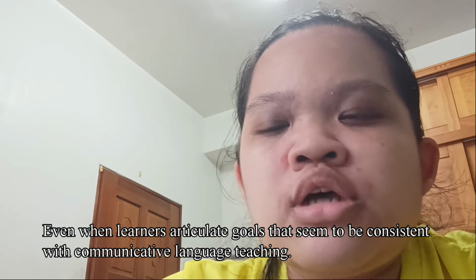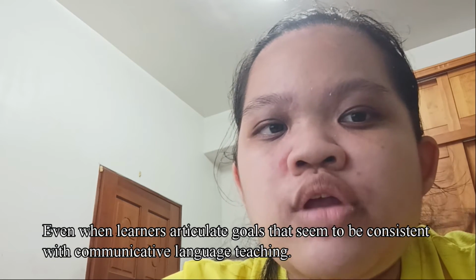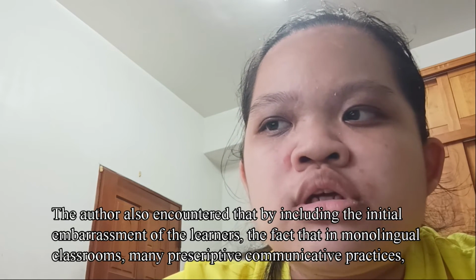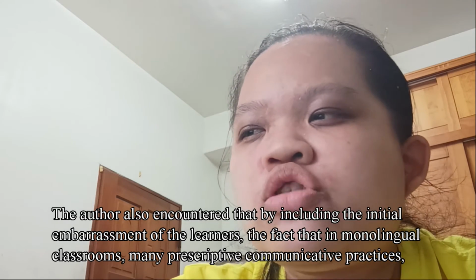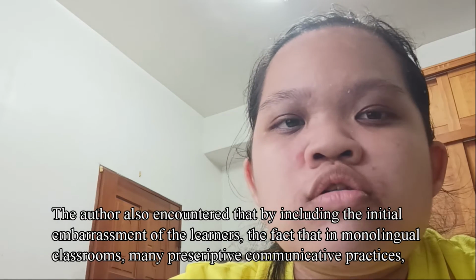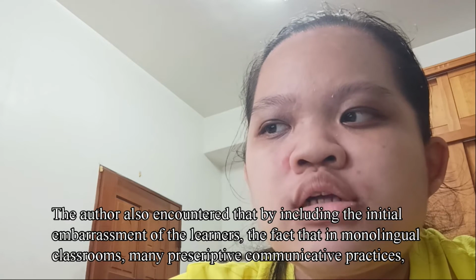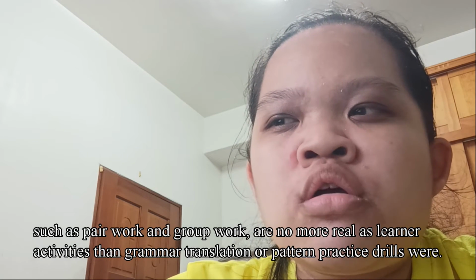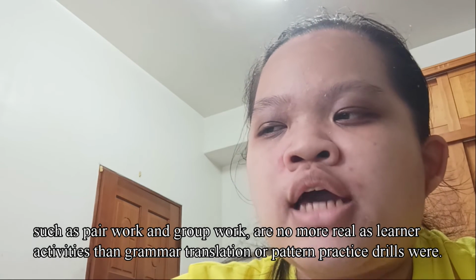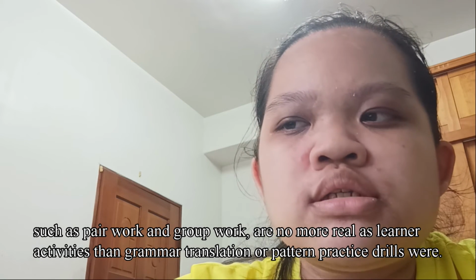Even when learners articulate goals that seem to be consistent with communicative language teaching, the author also encountered the initial embarrassment of the learners, and the fact that in monolingual classrooms, many prescriptive communicative practices, such as pair work and group work, are no more real as learner activities than grammar translation or pattern practice drills were.